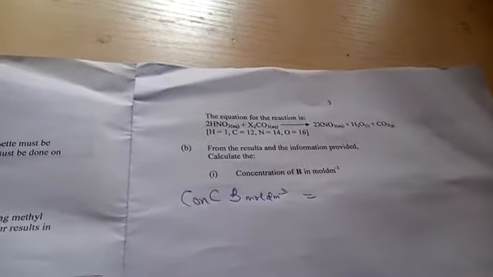mass concentration all over the molar mass, but we cannot use that particular formula. We cannot say that CB is equal to mass concentration all over molar mass.